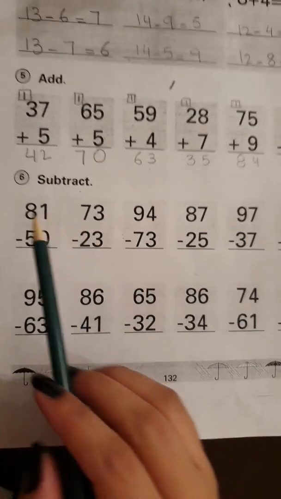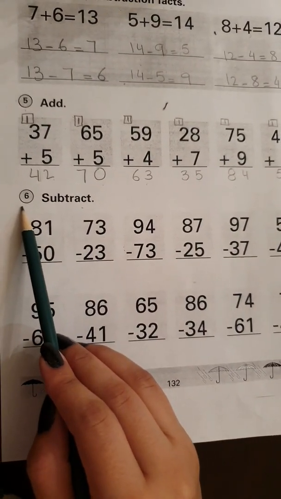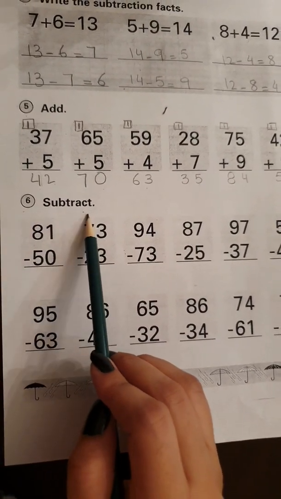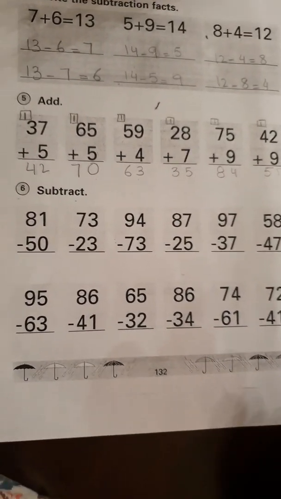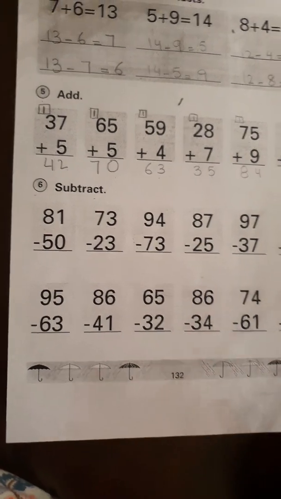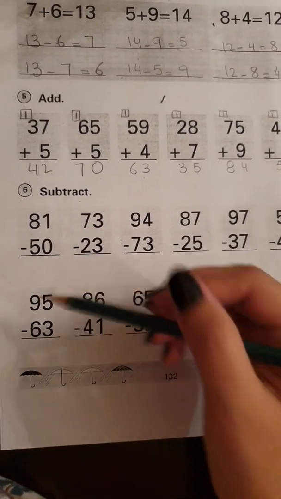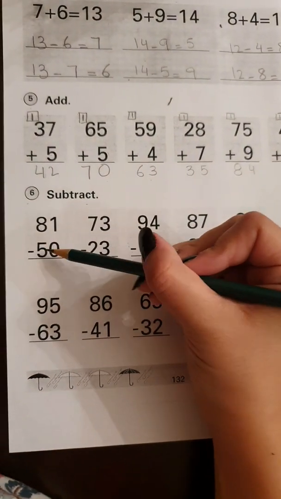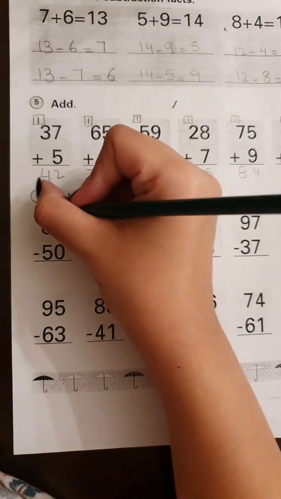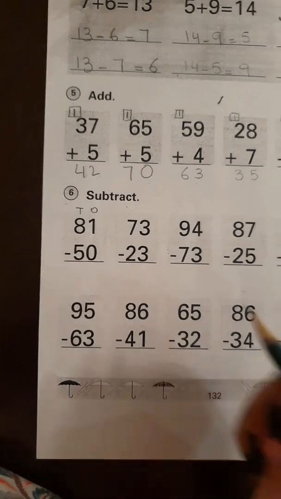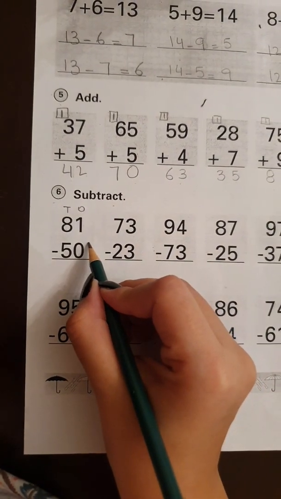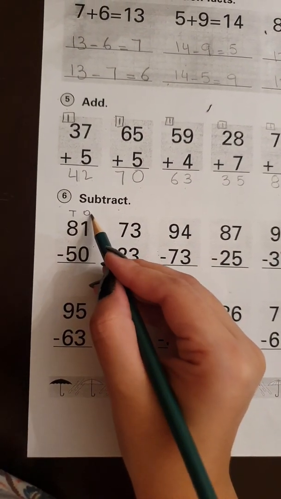Now put your finger on number 6 and let's read the instructions. It says subtract. Guys, this is simple subtraction with double digit, and this is very easy and so much fun. So let's look at the first one. We have 81 minus 50. What will we do first? We're going to write our tens and ones so there's no confusion, and we will always start from the right side, which is the ones side.